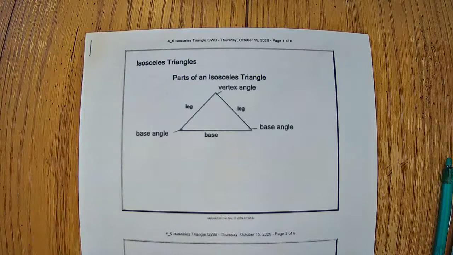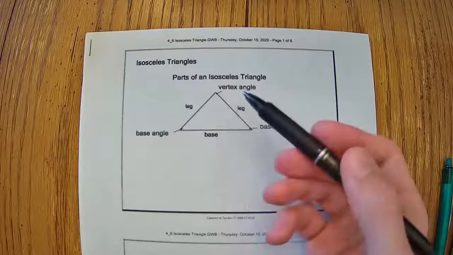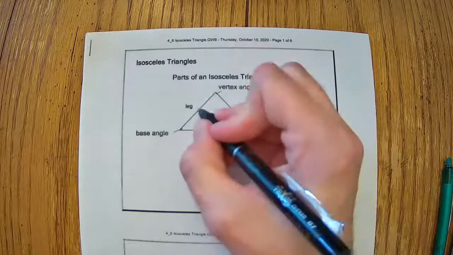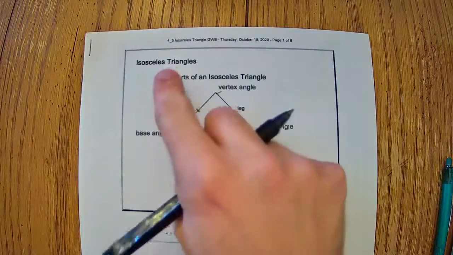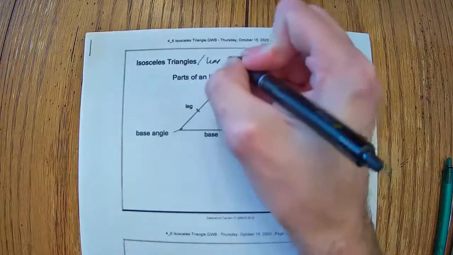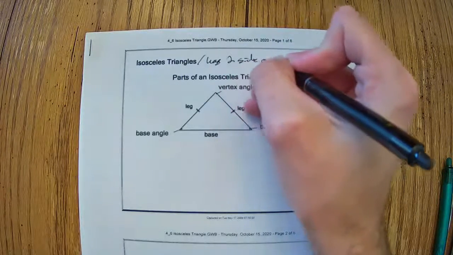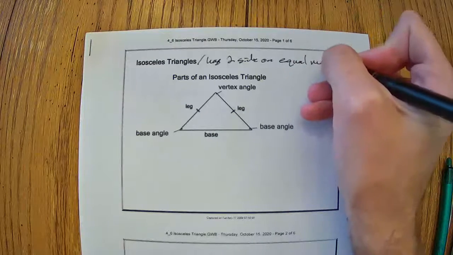So let's talk about parts of an isosceles triangle just to make certain that you understand what they're called. So if you see these names, you'll know. In an isosceles triangle, kind of like a right triangle, we have legs. In this case, the legs are the two sides that are the same length, because by definition, an isosceles triangle has two legs, or two sides, we'll say, of equal measure.